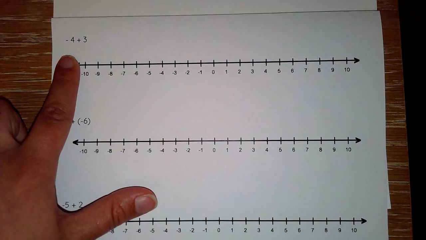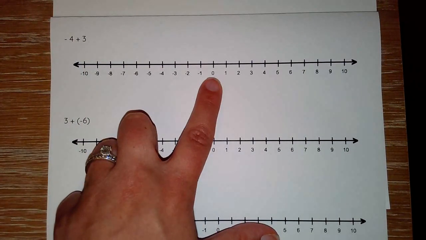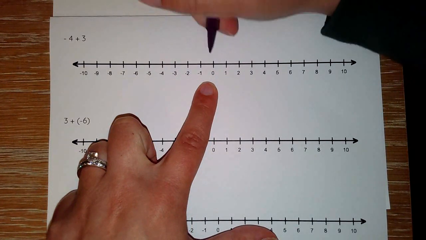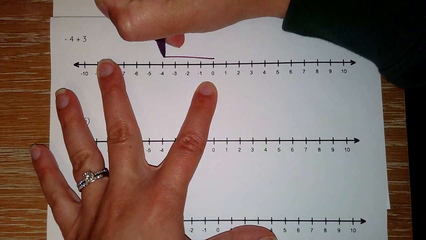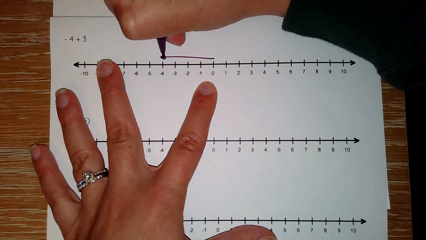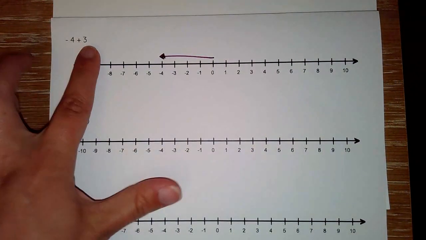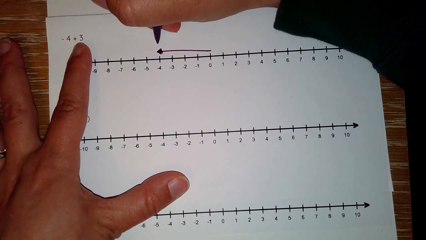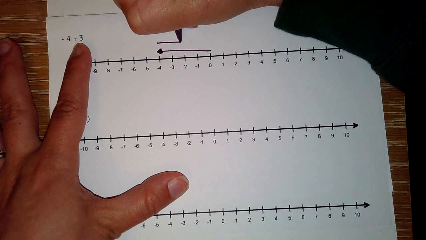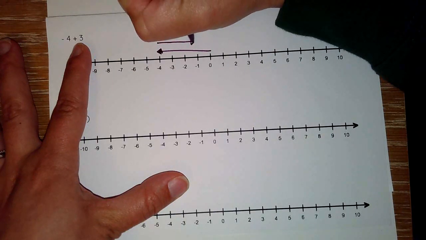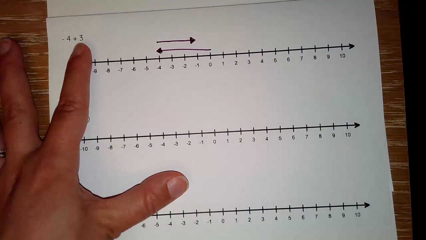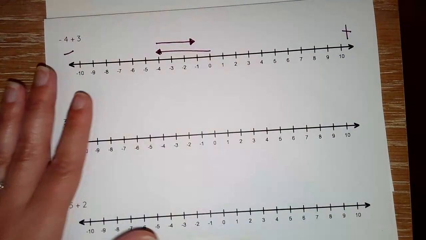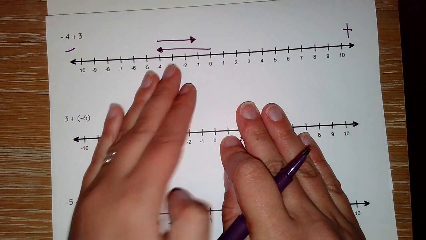So again, I start at negative 4 plus 3. I start at 0. My first value is negative 4. From 0, I move to negative 4. My second value is positive 3. So starting at negative 4, I move 1, 2, 3 to the right because the right is positive. Your positives are over here. Your negatives are over here. Negative 4 goes to the left.